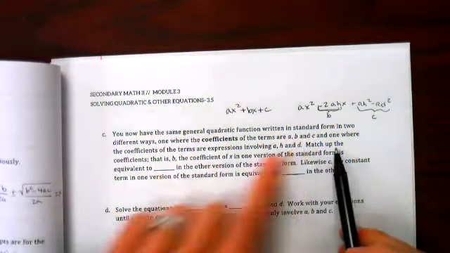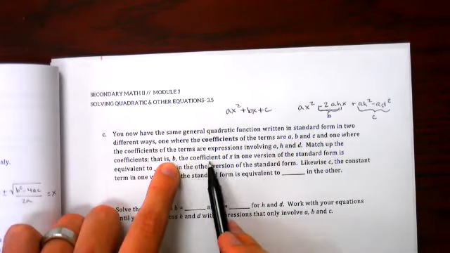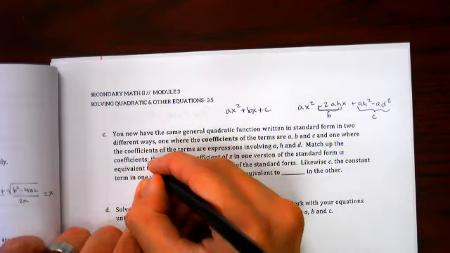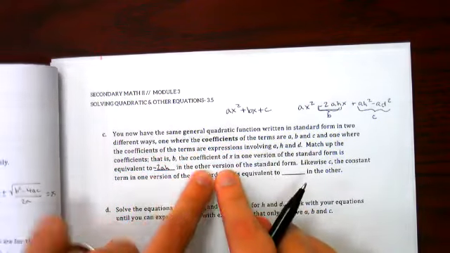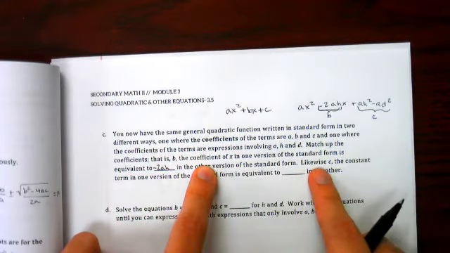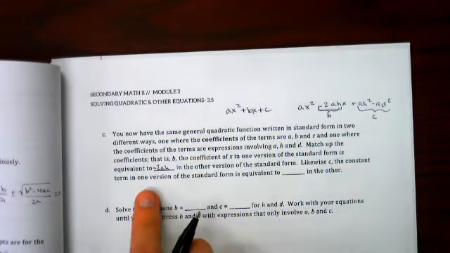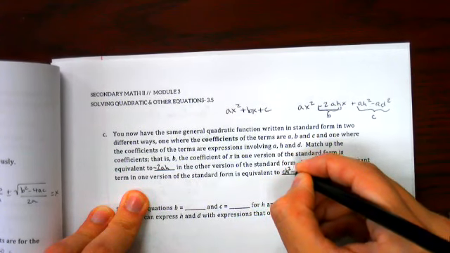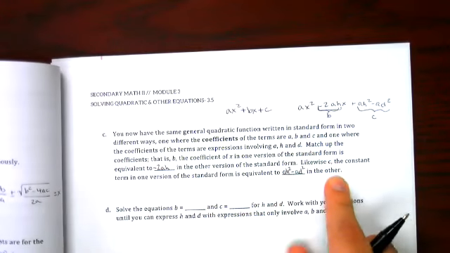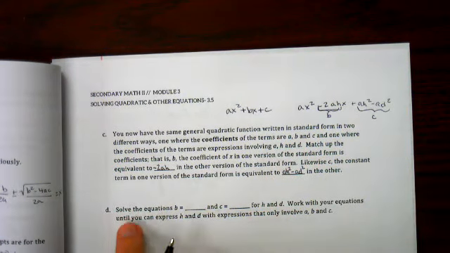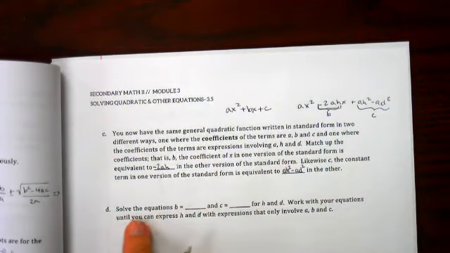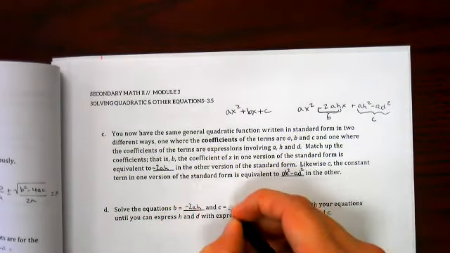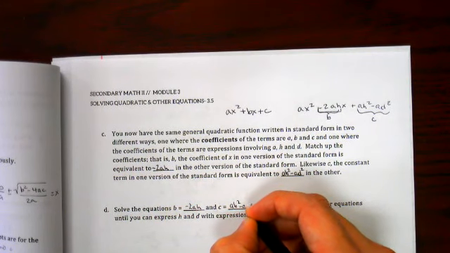Okay. It says match up the coefficients. We did. That is b, the coefficient of x in one version of the standard form is equivalent to negative 2ah in the other version. So likewise, c, the constant term in one version, is equivalent to ah squared minus ad squared in the other version. So that's what we just did. We matched them up. Solve the equations. b equals negative 2ah and c equals ah squared minus ad squared.